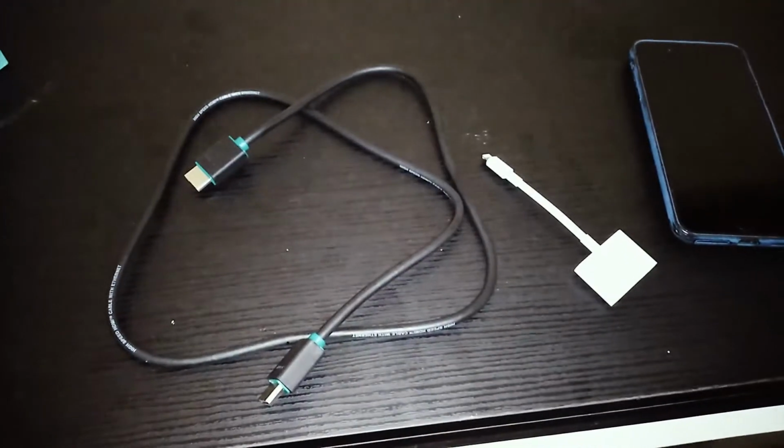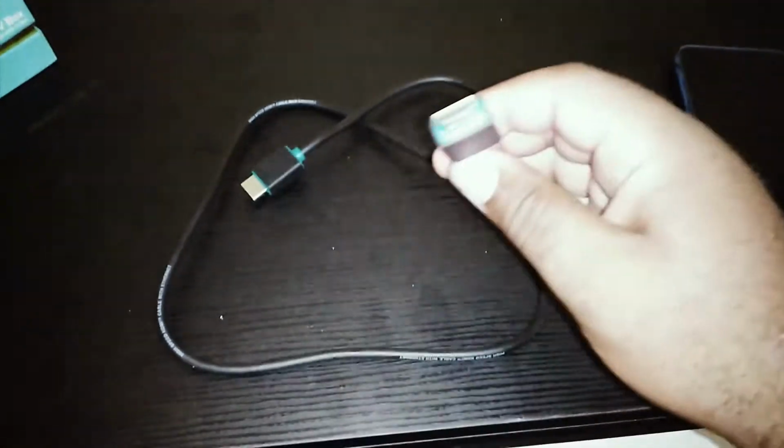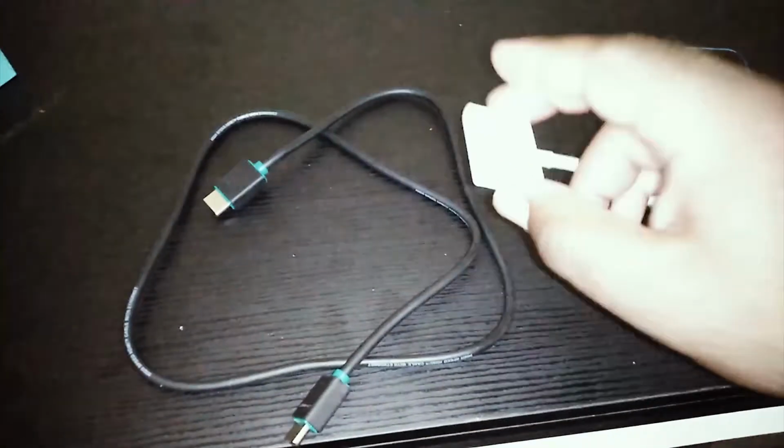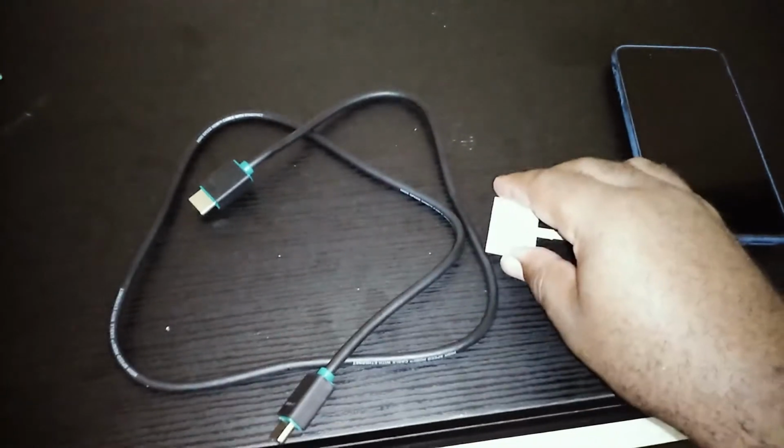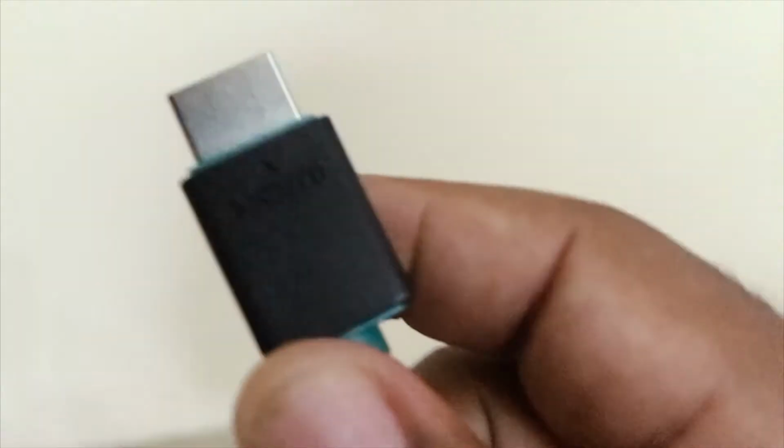So what we're going to do, we'll connect this iPhone over here and we'll plug the HDMI cable to the lightning device and we'll connect it to the TV. So let me show you how it's done. First, let's connect the HDMI cable on the TV, and let me just plug it in.